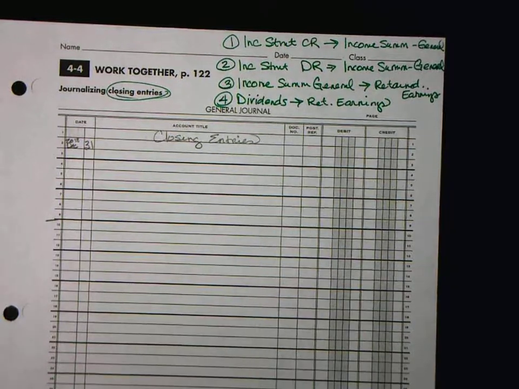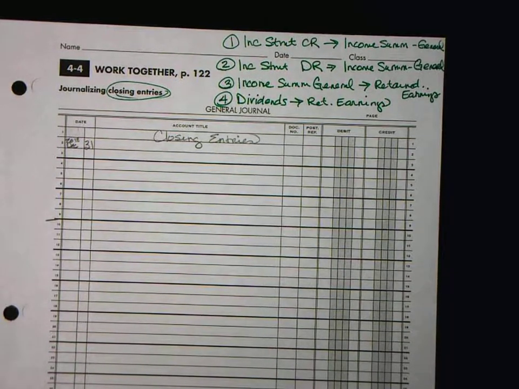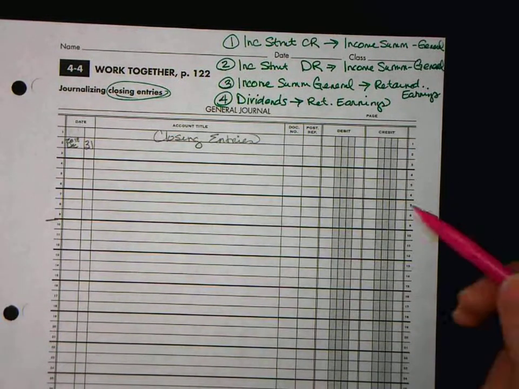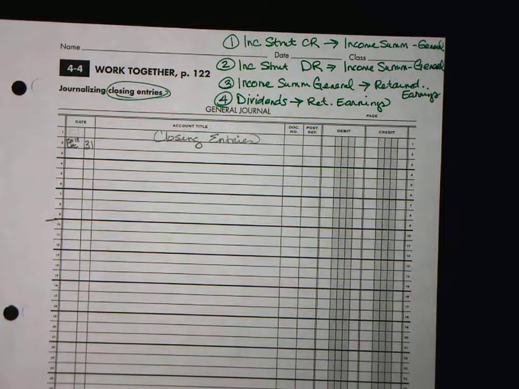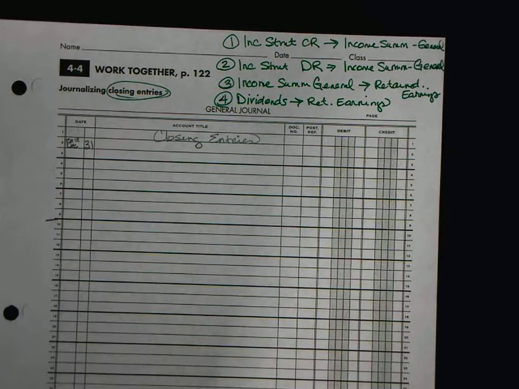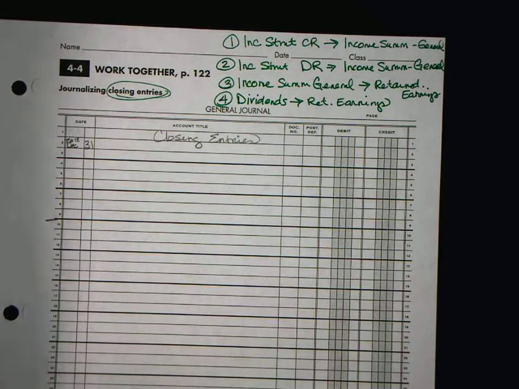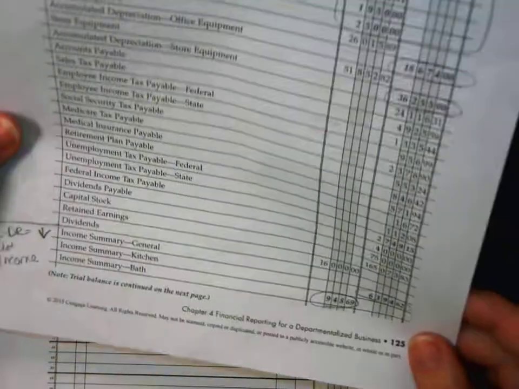Step number 1. Close anything with a credit in the income statement to income summary. So really we need to go back to our worksheet and our adjusted trial balance. Again, we come back to this a lot.